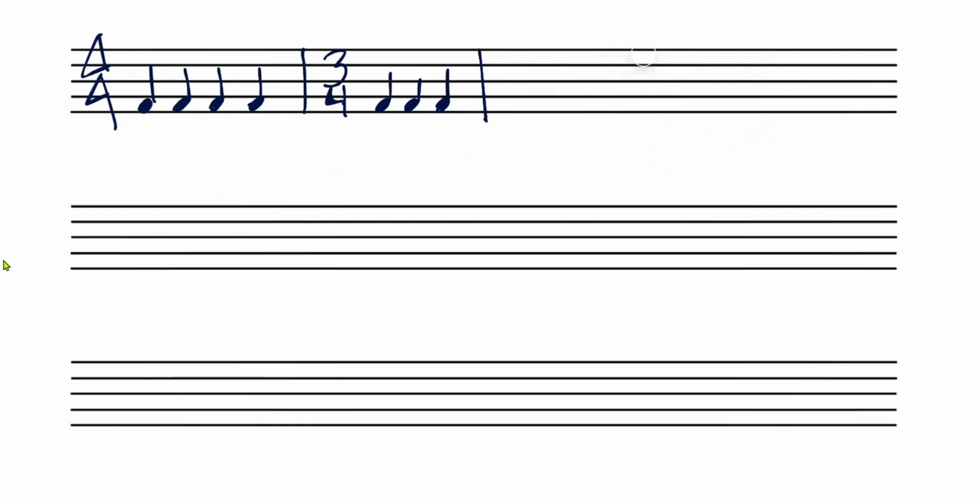So any piece of music that is in 4/4 time will have either 4 quarter notes or the equivalent of 4 quarter notes. It could be 2 half notes. A half note looks like this. Each half note is worth 2 quarter notes.